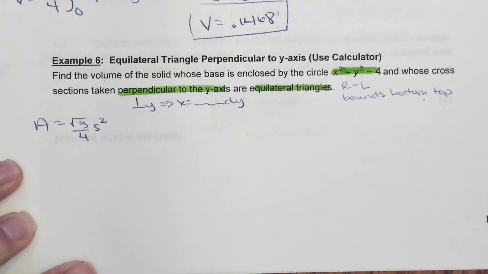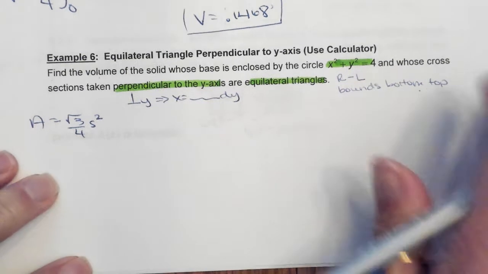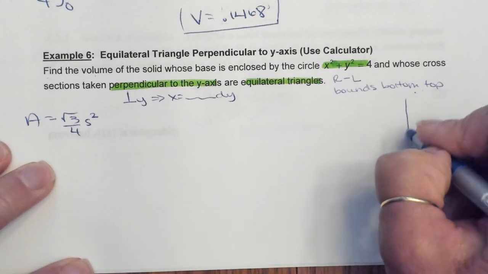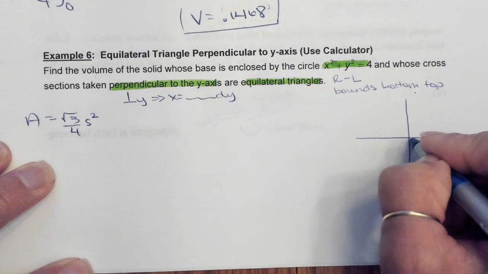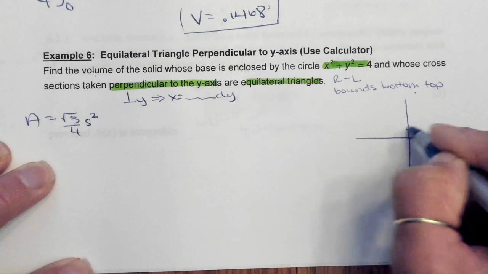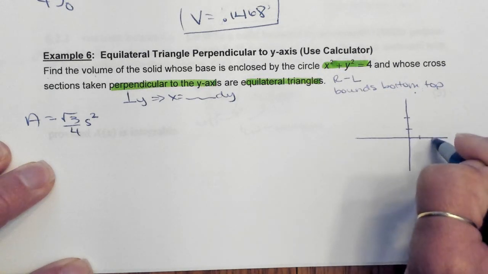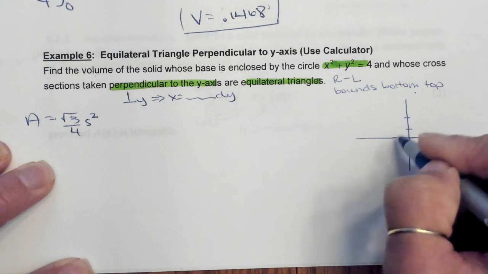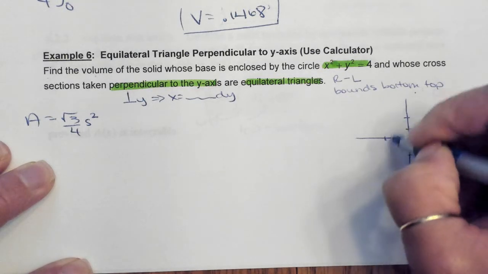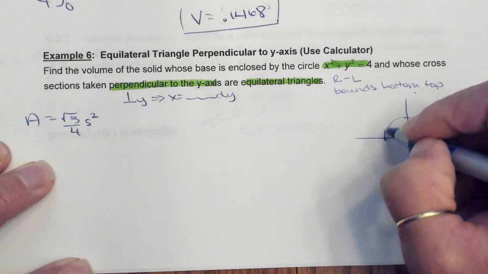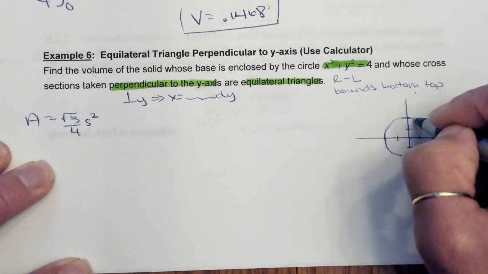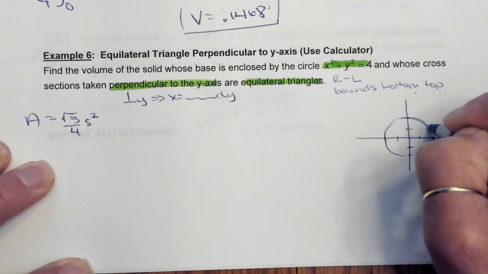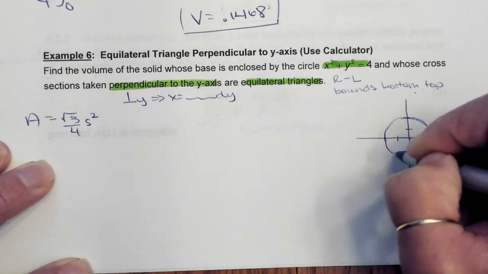Okay, so what I need to do first of all is sketch my circle. So I'm going to sketch a circle. Okay, in this case, my center is at 0, 0, and my radius is 2. So we'll do our best to make it look like a nice circle. Remember, it is a sketch, just so you can get an idea of what our right and our left is going to be.